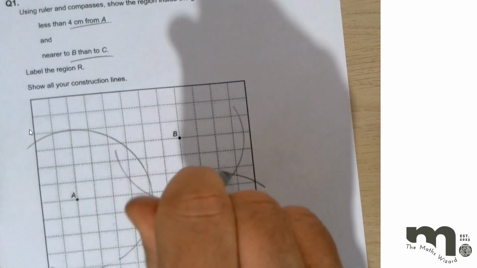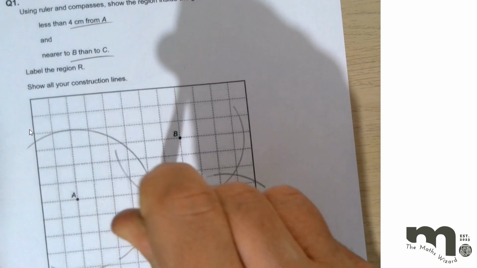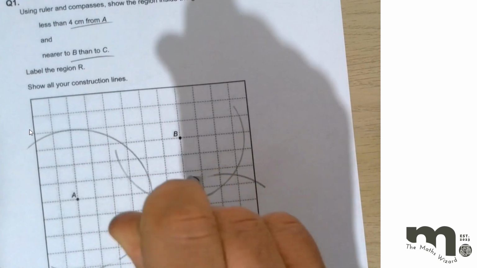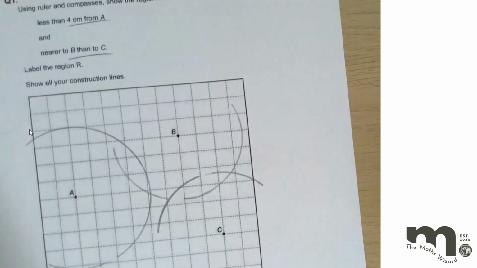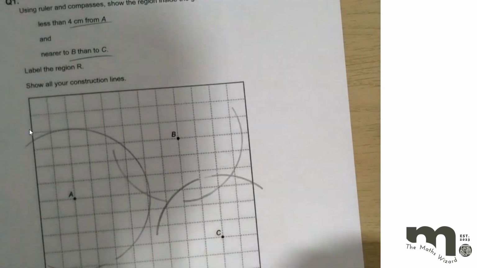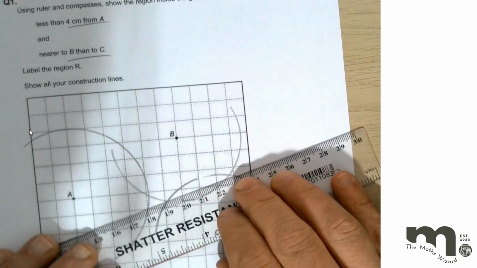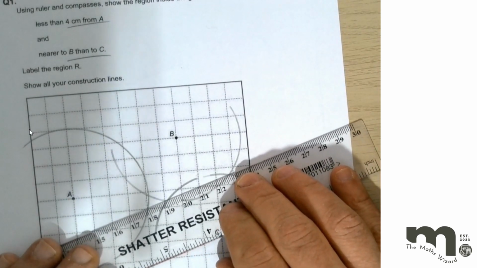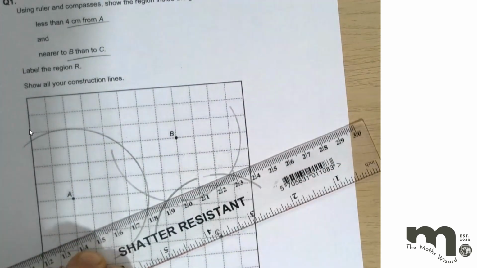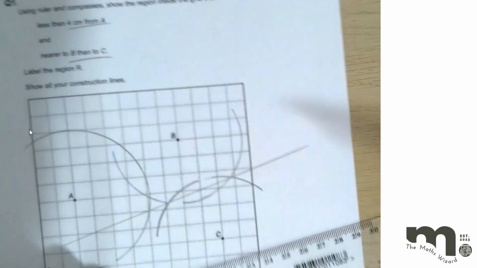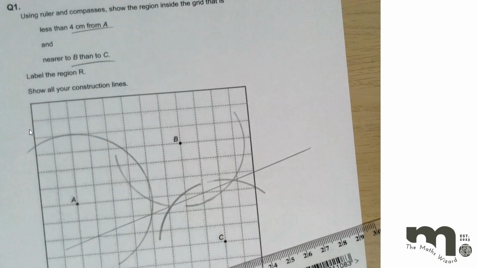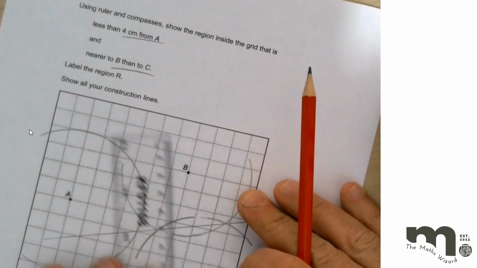I'm going to do it there like that, and there like that at the bottom there. And then I just need to draw a line through those 2 points. And everything along that line should be the same distance from B as it is from A.